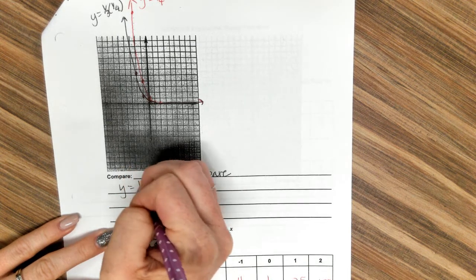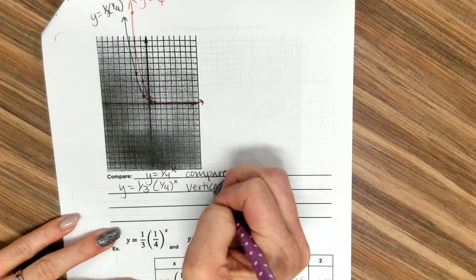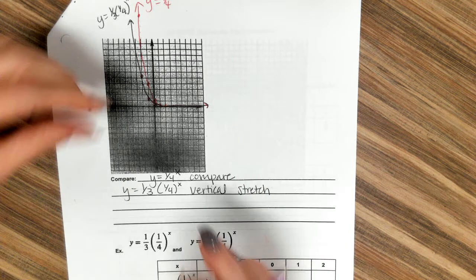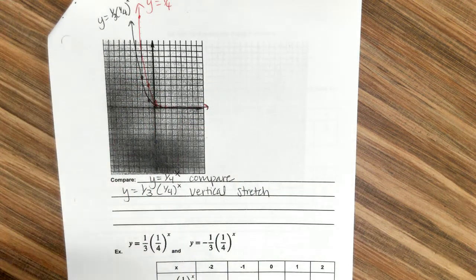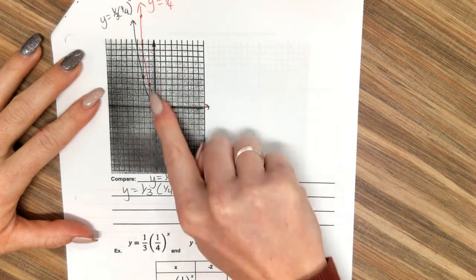Then y equals 1/3 times 1/4 to the x is a vertical stretch. Y'all understand why it's a stretch? It's like I took this line and I pulled it out some. Stretched it out. Yes? Like from here, you're stretching it from that axis.